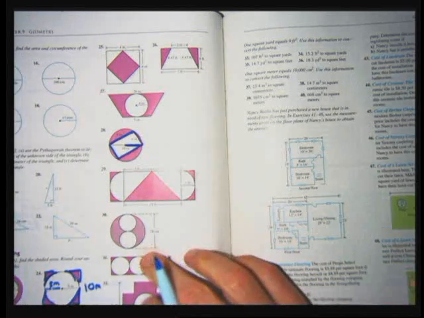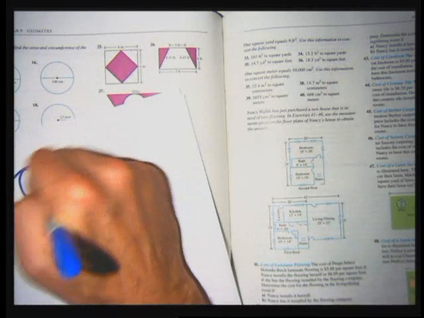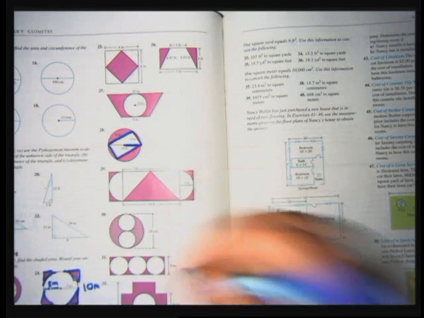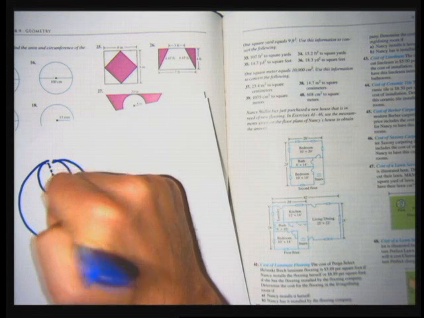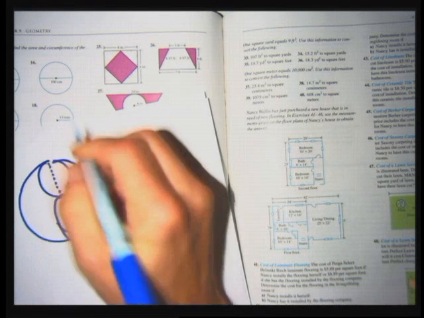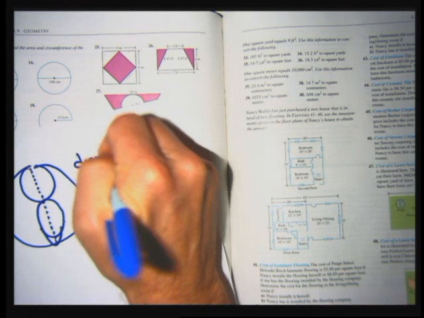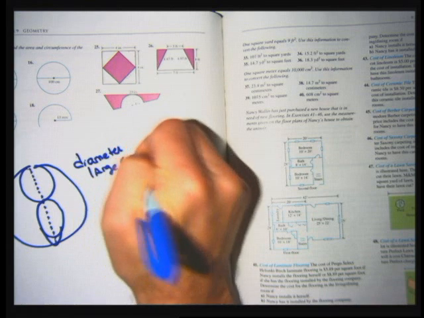There's a big circle, and inside it are 2 small circles. I'm assuming that the distance all the way across from one edge to another is the diameter of the big circle, as what the author gave me here as 28 centimeters.